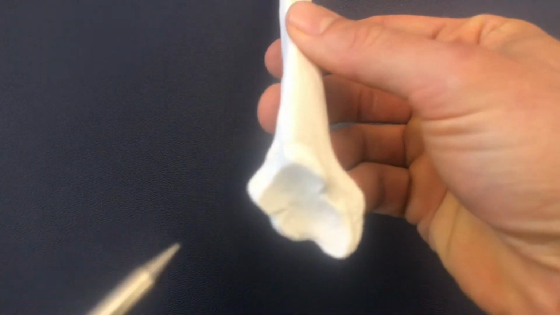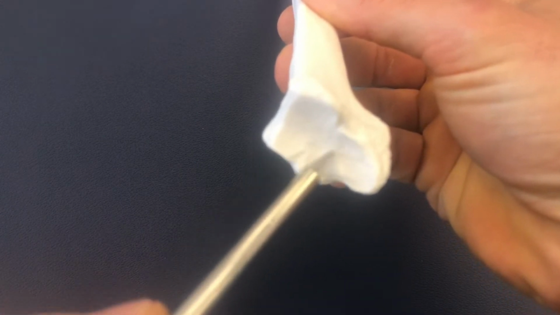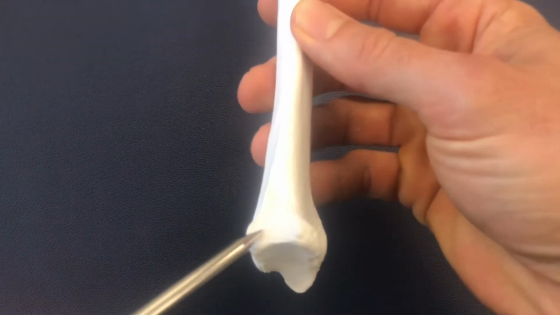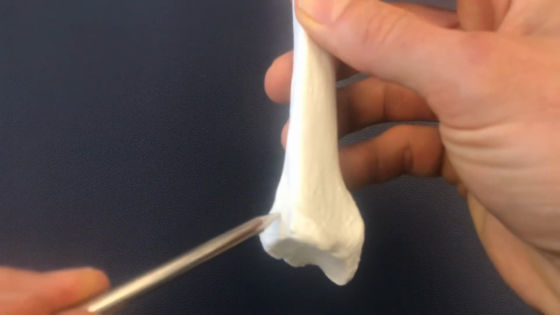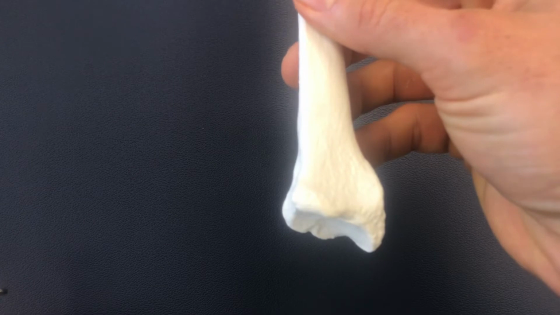The distal end of the radius also bears two concave articular surfaces. This surface articulates with the proximal row of carpals at the radiocarpal joint. This surface, known as the ulnar notch, articulates with the head of the ulna at the distal radio-ulnar joint.